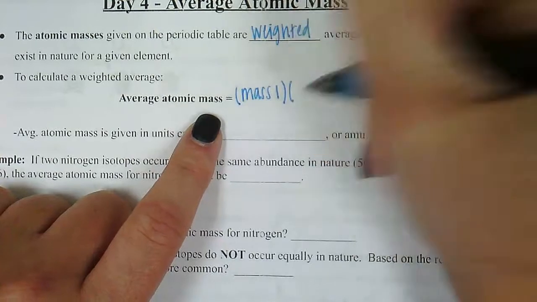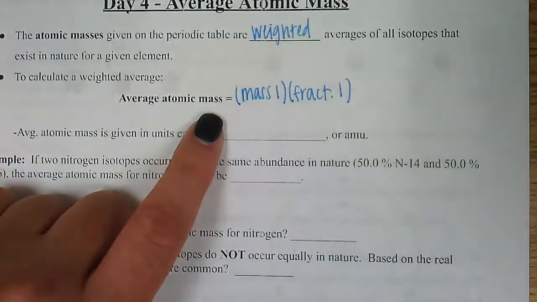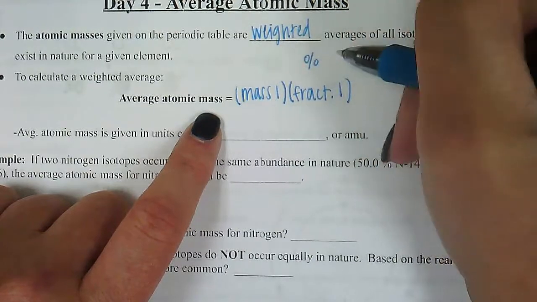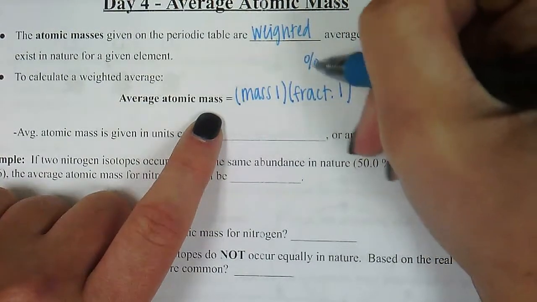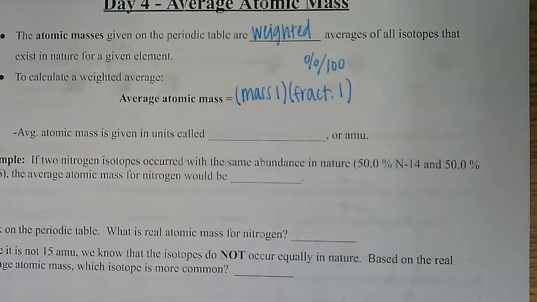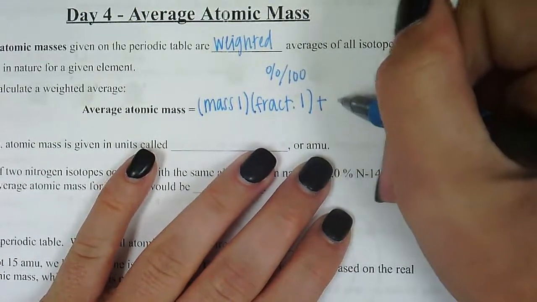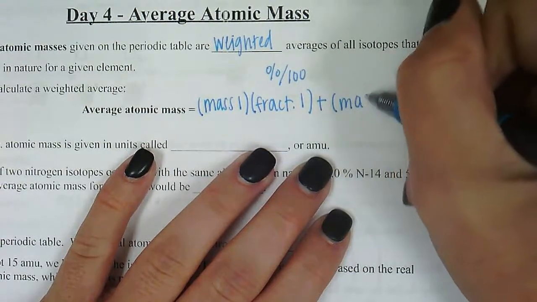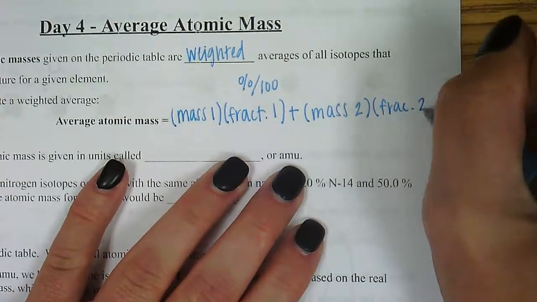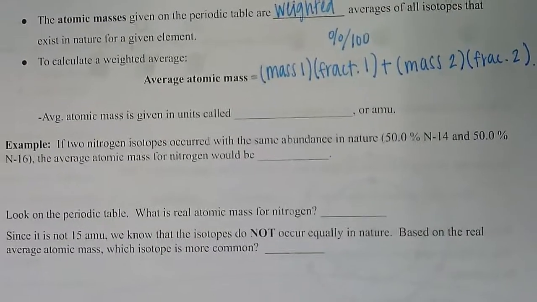You will multiply that by the fraction of that isotope, and to get that fraction, because you need it in decimal, you would do your percentage divided by 100. And we're obviously going to do some examples. Then you would add the mass of your second isotope times the fraction of that one, and so on and so forth, depending on how many you have, okay?